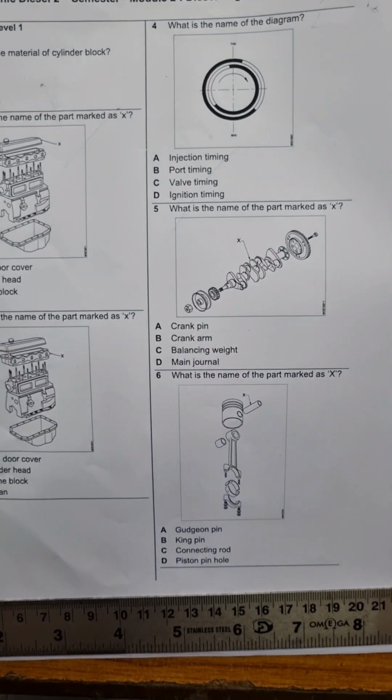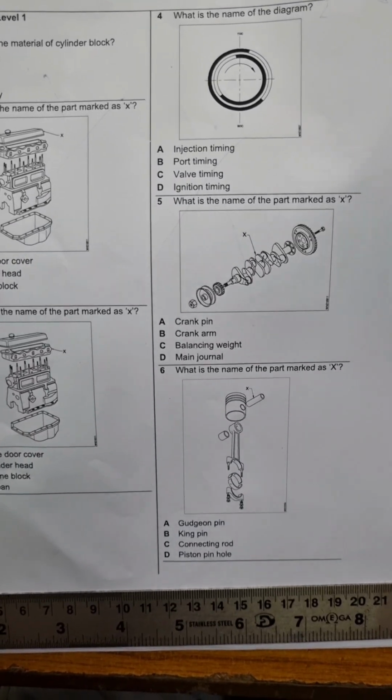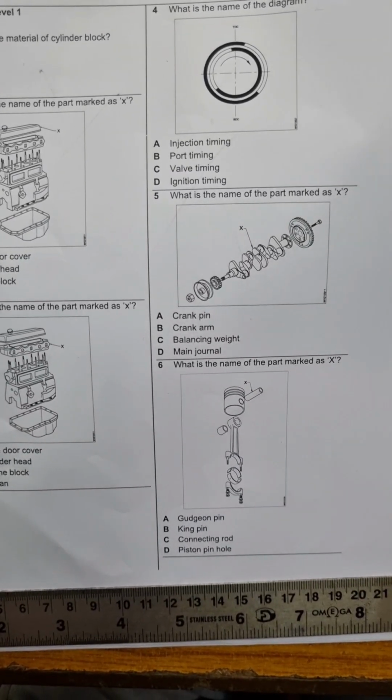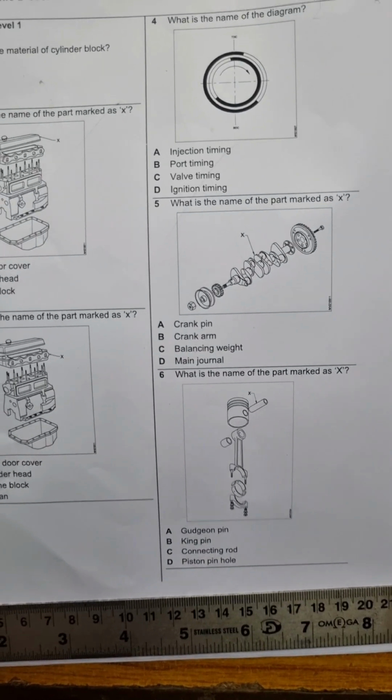Question number 6. What is the name of the part marked as X? Options: gudgeon pin, king pin, connecting rod, piston pin hole. Answer: gudgeon pin.